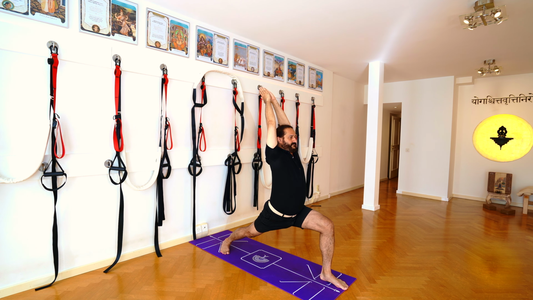And up. For Virabhadrasana 3, you're holding the wall. First, make your arms straight. So you have a body angle of 90 degrees.